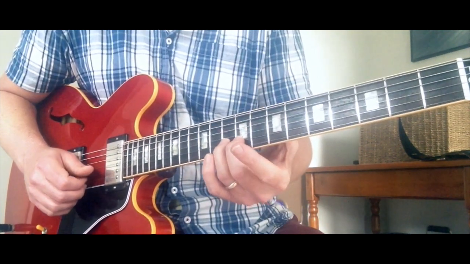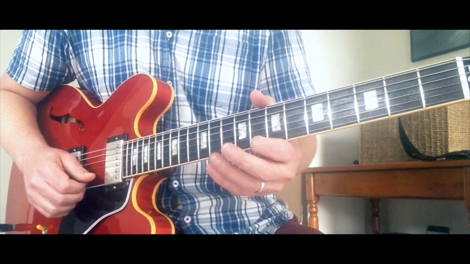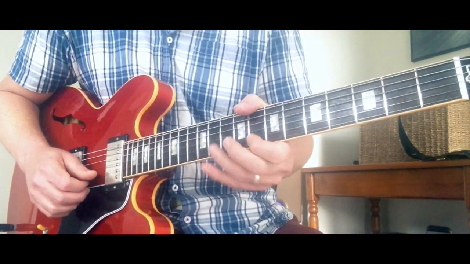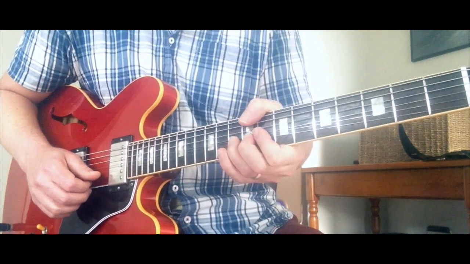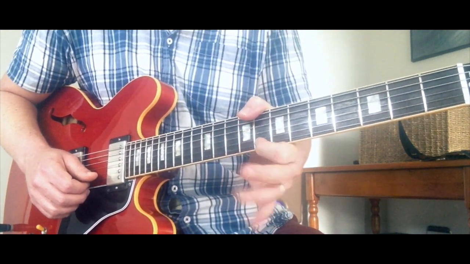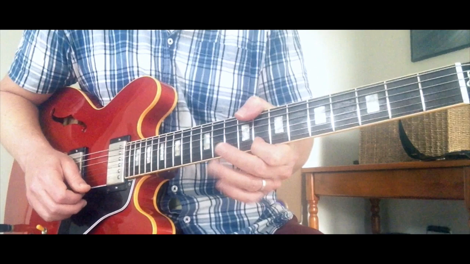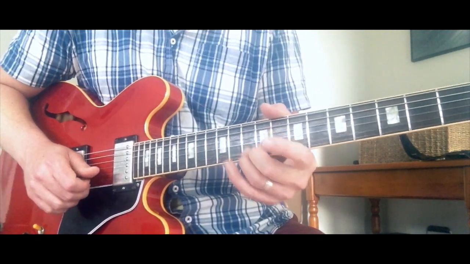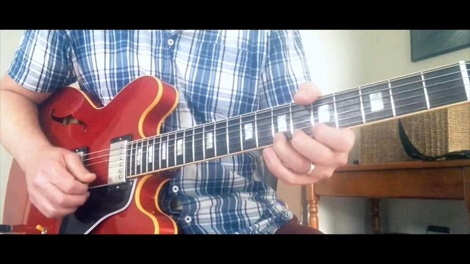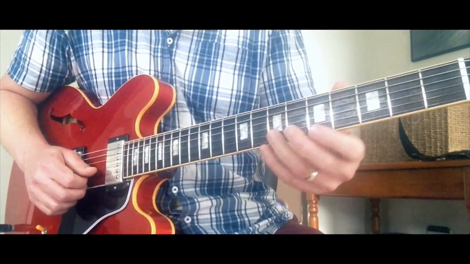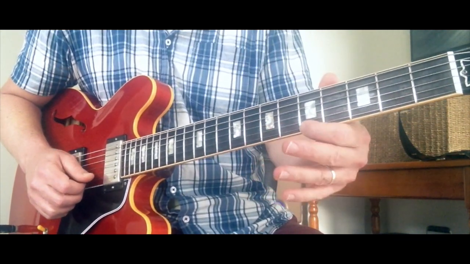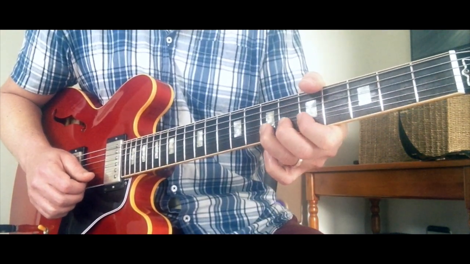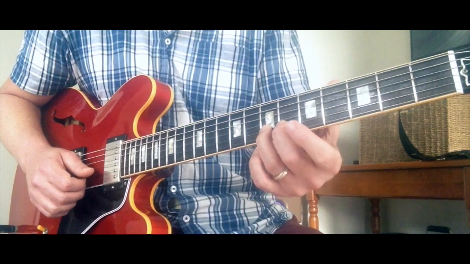Then back to 10 on the second string, over to 8 again on the first string, and then a bend from 10 into 11, back to 10, pull off to 8. Back to 10 on the second string. Then 7 on the second string, 5 on the first string, 7 on the first string with a slight bend up, and then 7 on the second string.